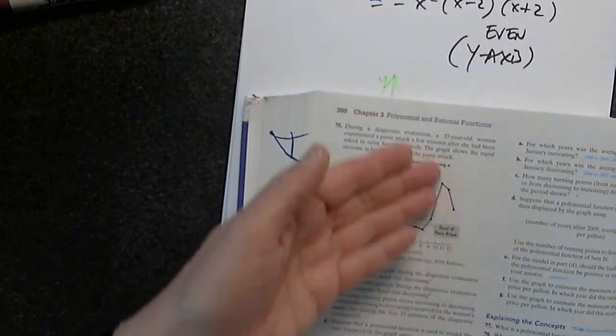So let's see the first question. For which time periods during the diagnostic evaluation was the woman's heart rate increasing? The woman's heart rate was increasing between 1 and 4, union 8 and 10. Excellent. We just follow the graph, right?